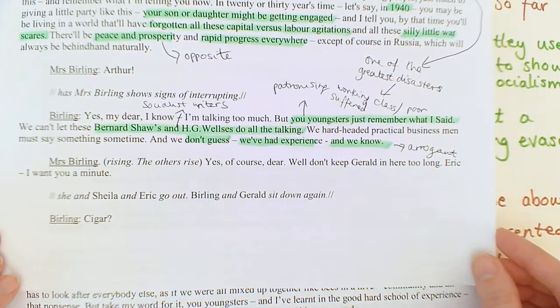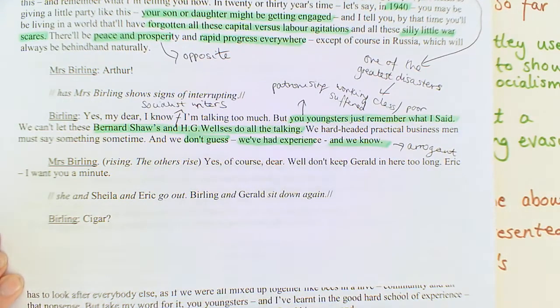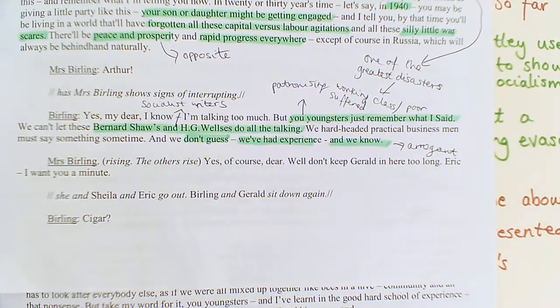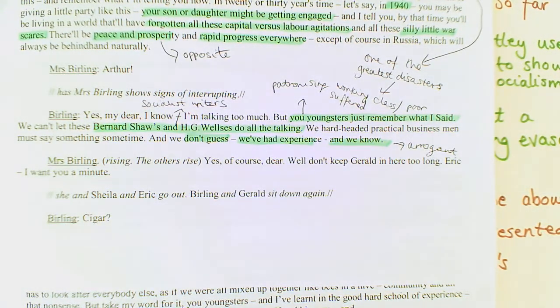Okay, so Mrs. Birling rises and the others rise too. So her husband has made his little speech and now she's deciding it's time for the women to withdraw and leave the men to be manly and talk about manly things.